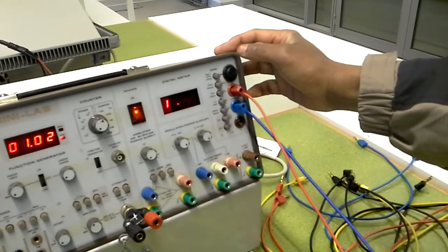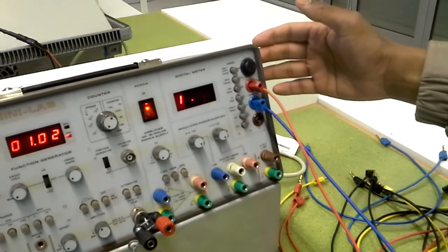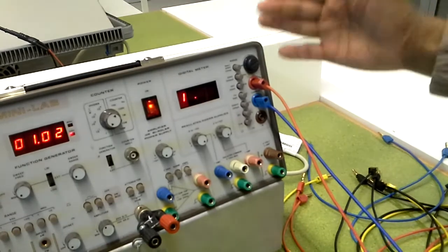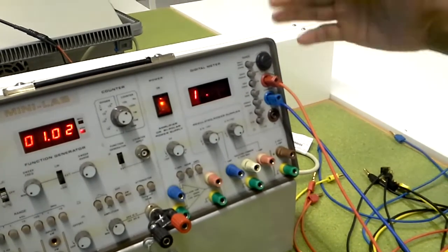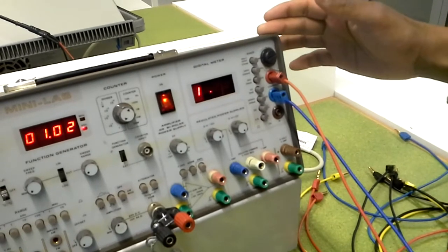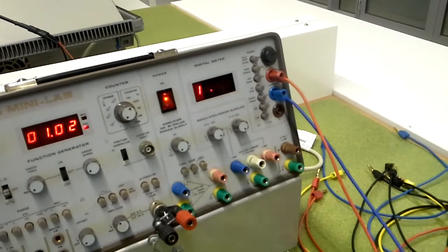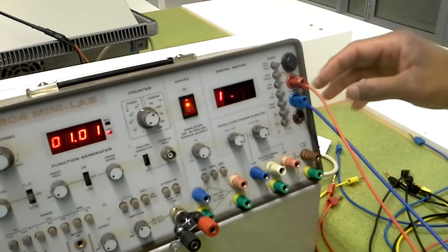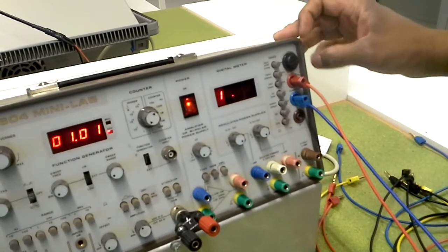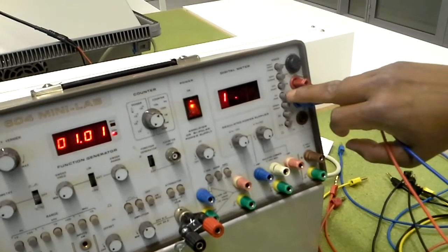When I want to measure any quantity, then I have to select the appropriate range. The set range should be more than the anticipated quantity. So if I want to, for example, measure 1 milliampere current, then I have to set a range 2 milliampere or more.